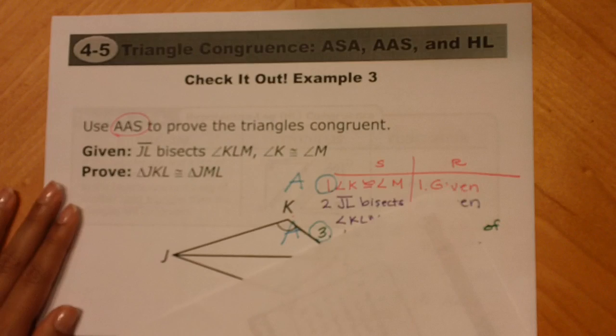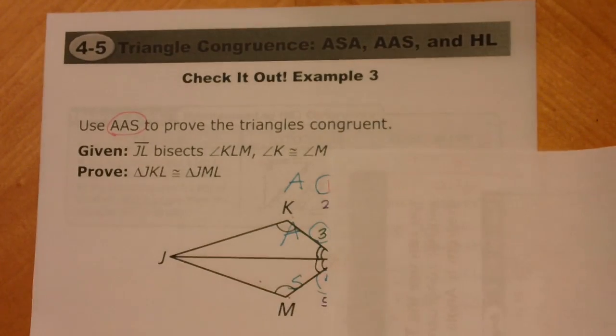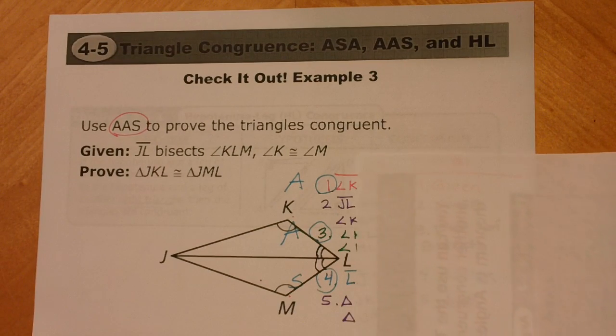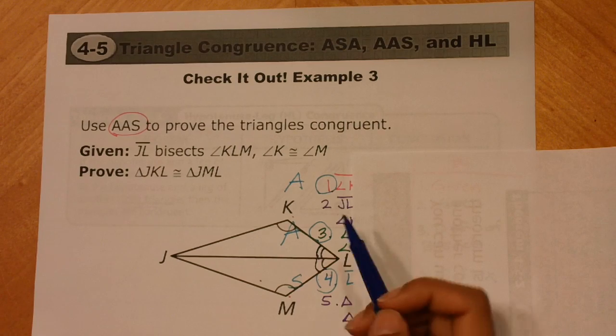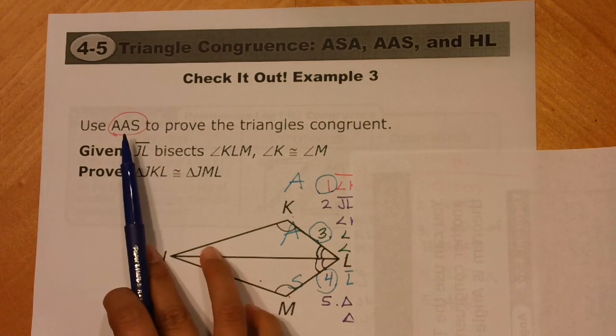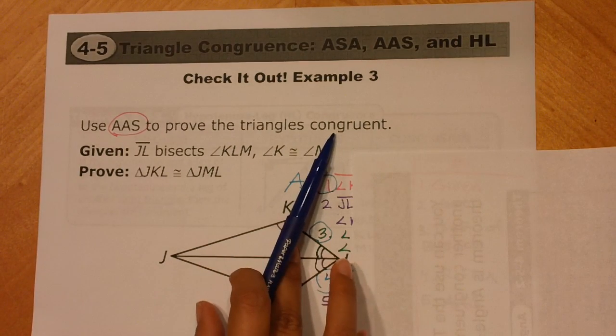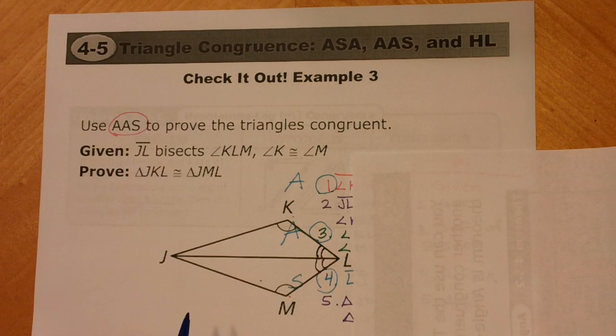Again, you probably already saw that, but I'm going to cover it from you anyways. We have to use angle, angle, side to prove the triangle is congruent. If you think you can do this on your own, go ahead and pause the video and give it a try, and then come back either when you get stuck or when you're done.